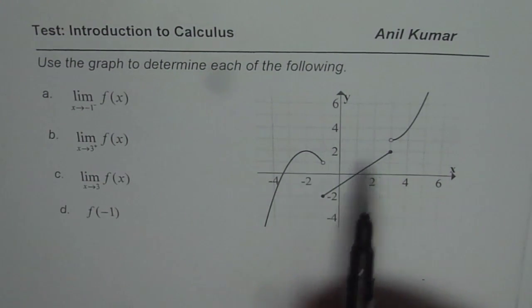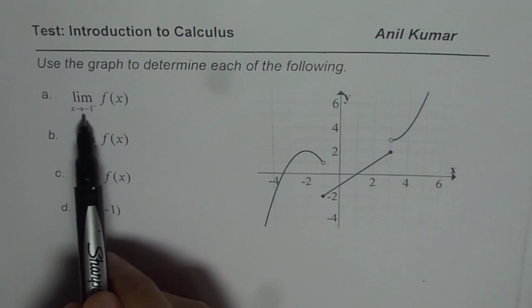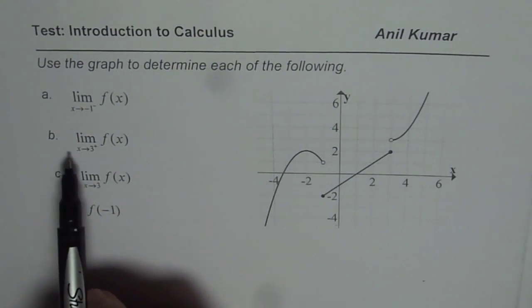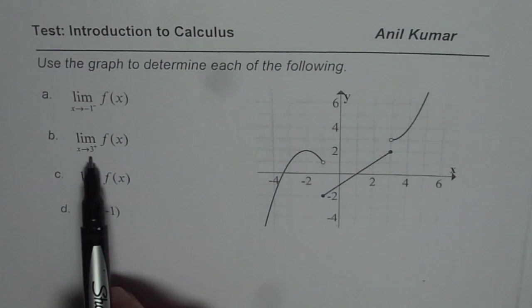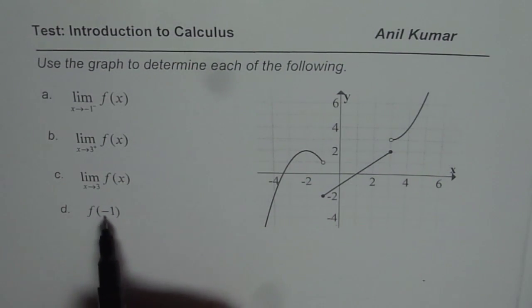So we need to find the limit of the function when x approaches minus 1 from the left side. So that power minus means from the left side. The second is the limit of the function f of x when x approaches 3 from the right side. Then we have the limit when x approaches 3 for the function f of x, and D is find the value of the function at minus 1. So that is f of minus 1.